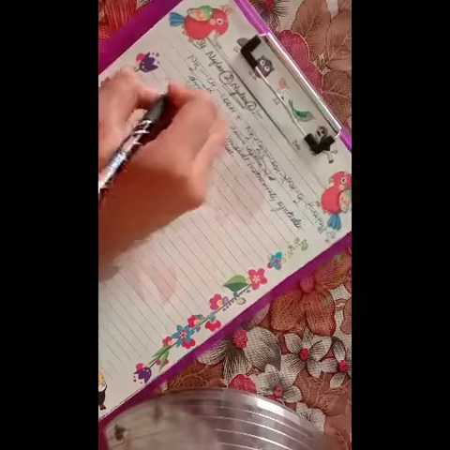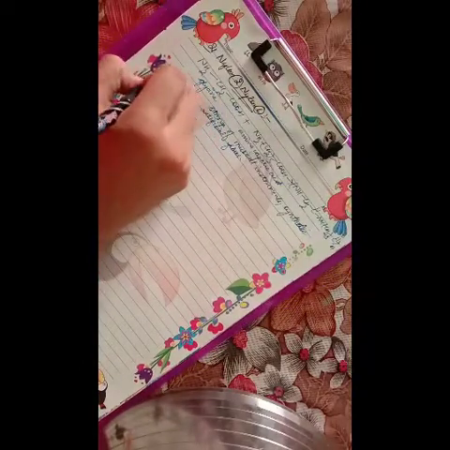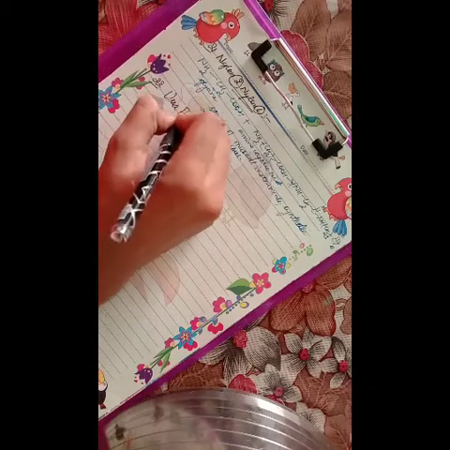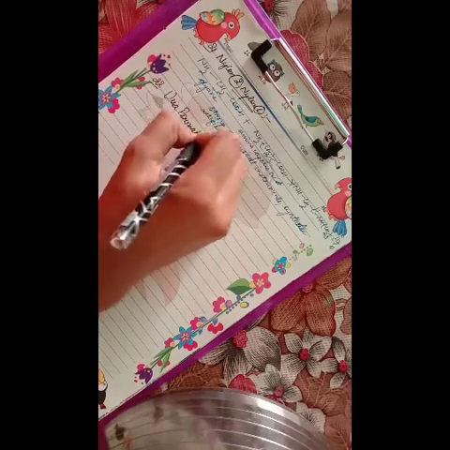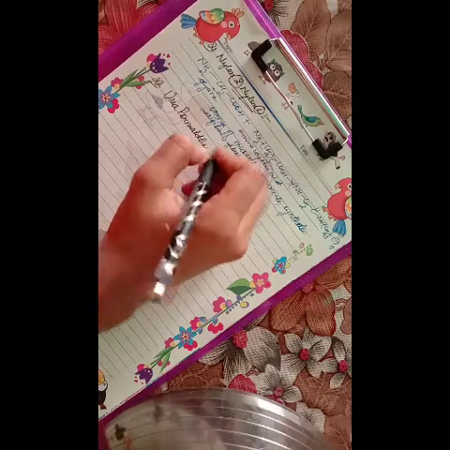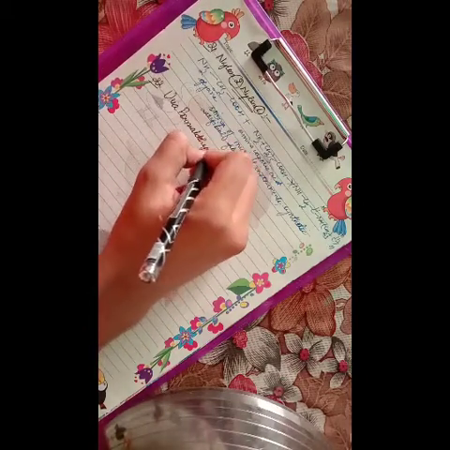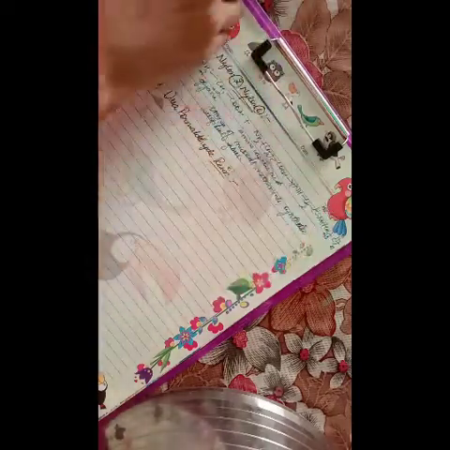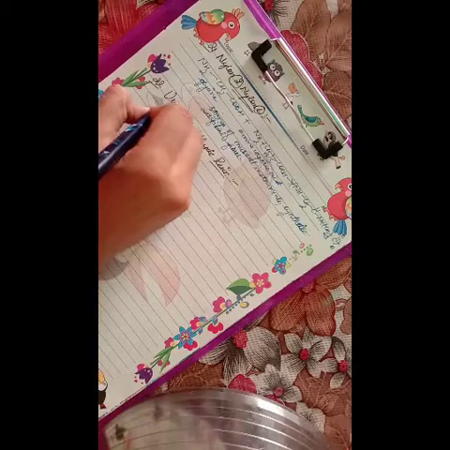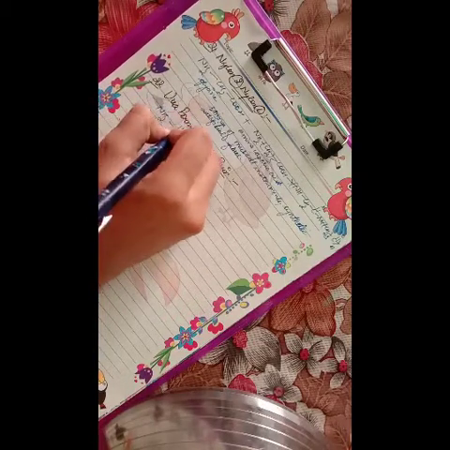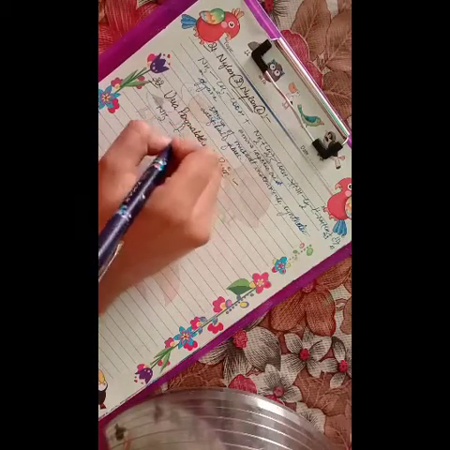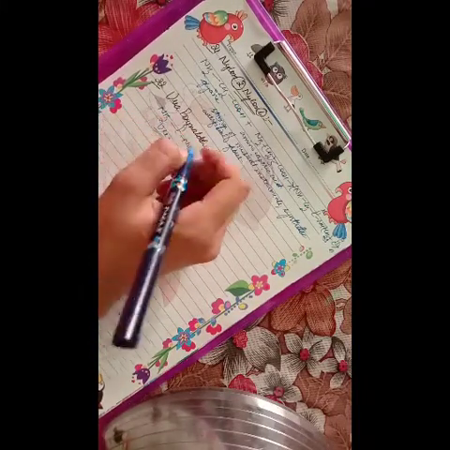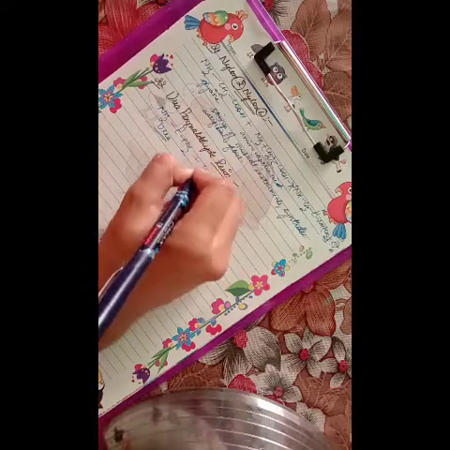Now we will study the last polymer, that is urea formaldehyde resin. This polymer is also given in the NCERT. This polymer is composed of two monomers, that is urea and formaldehyde.